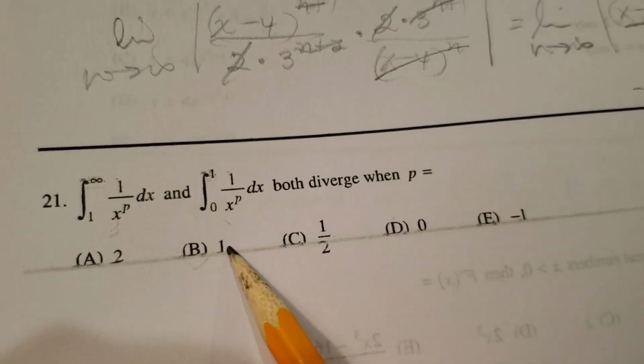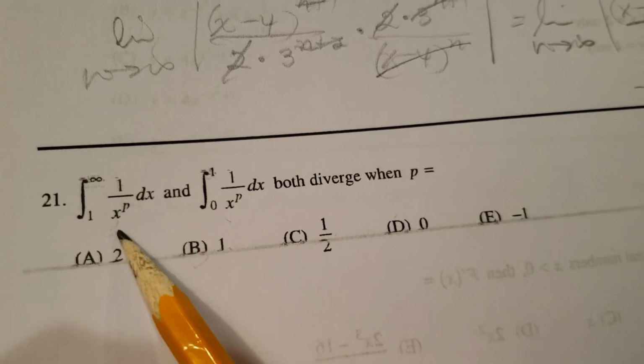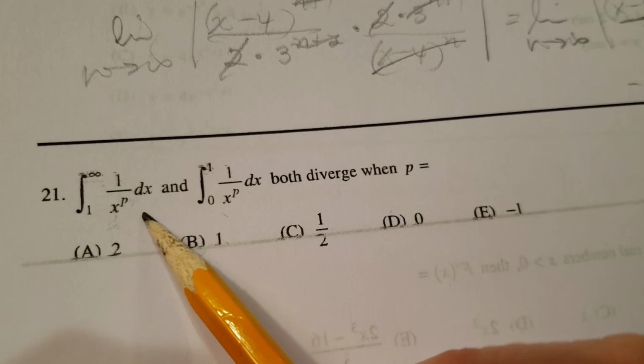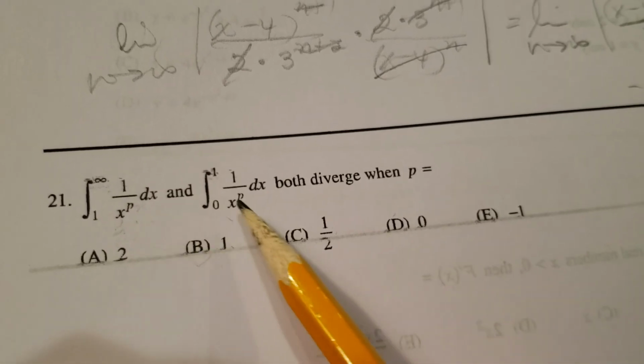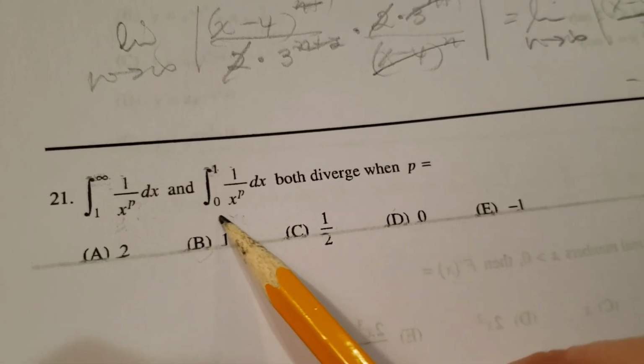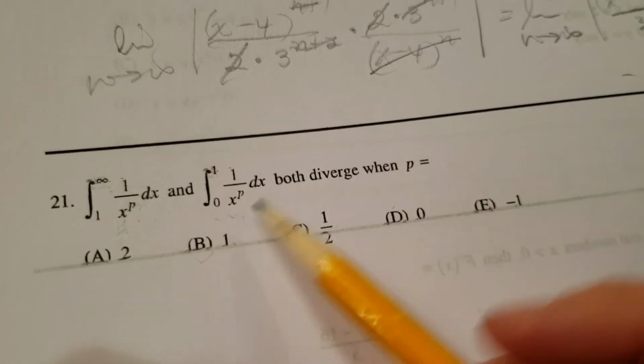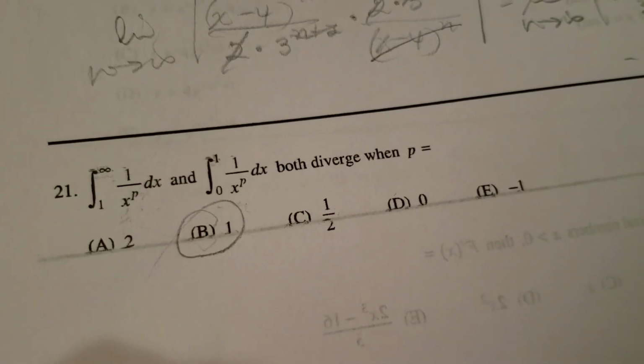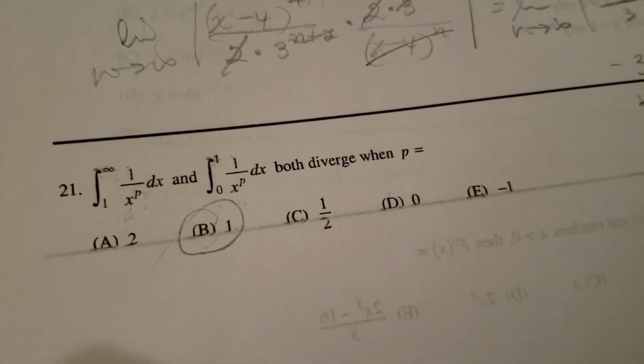Because if p is 1, then I get 1 over x here, and the antiderivative would be ln. And when you substitute infinity, that's not going to converge. And same thing here. When you substitute 0 into ln, it's not going to converge. So it'd have to be that. Yeah. That's it.